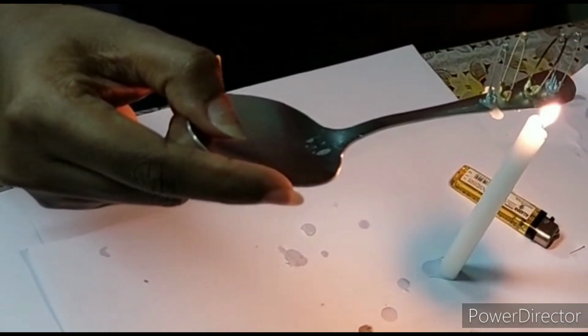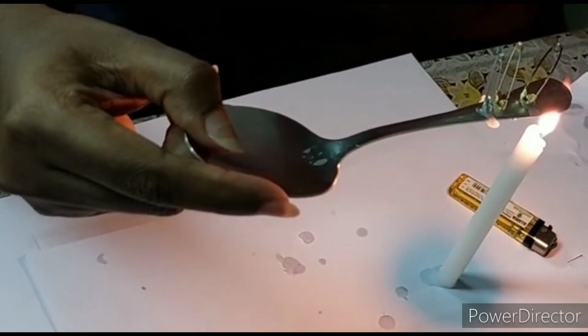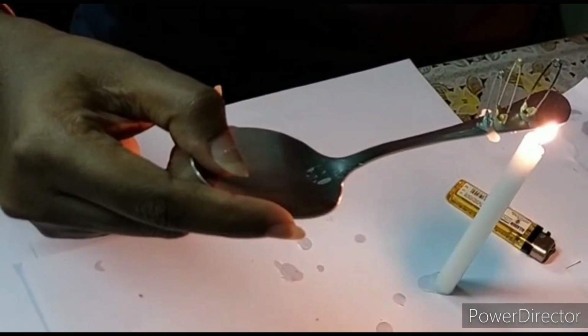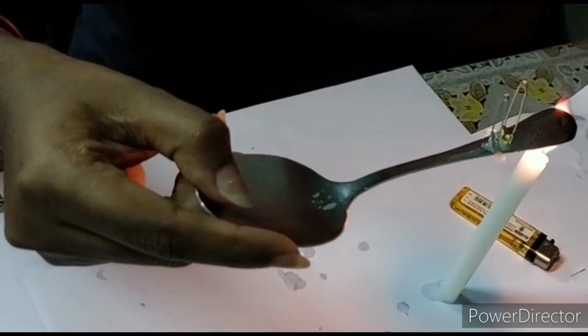Then place the end of the spoon on the flame. Lastly, the safety pins drop down one by one.